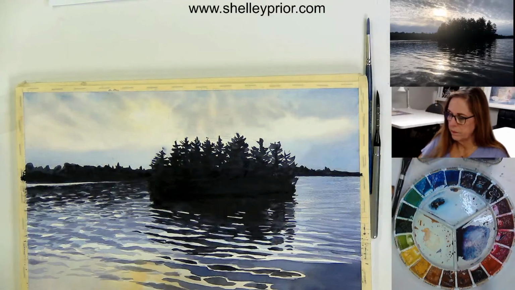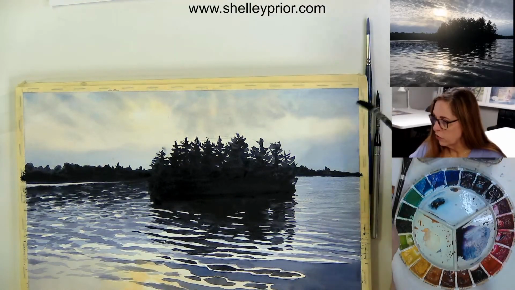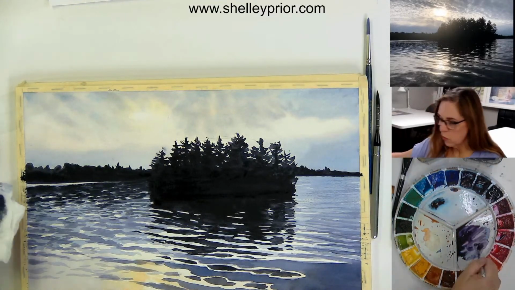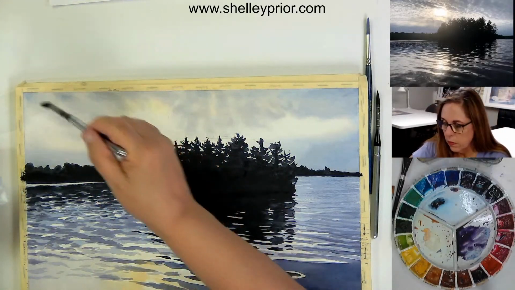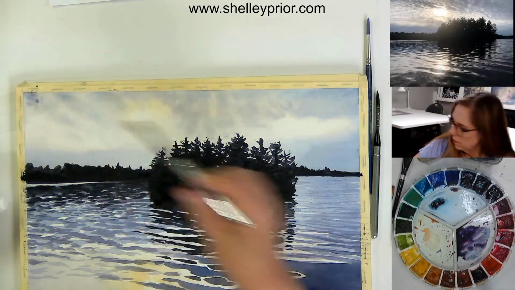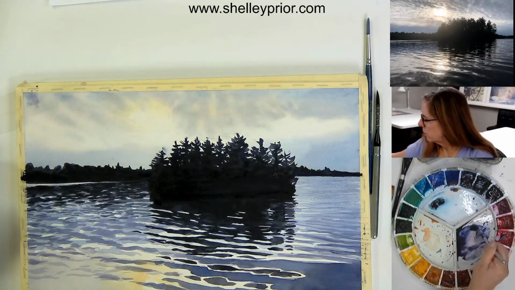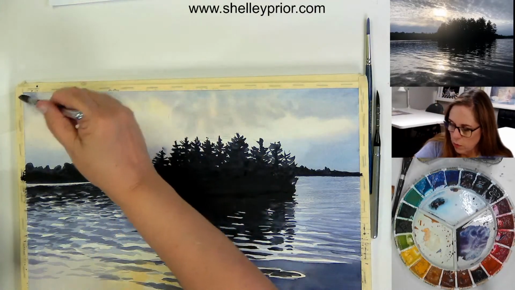All right. Now I can come in, and if I want to get a little bit more action happening in my clouds, this is the point where I can do that. So I'm going to come in with, I want to make it a little bit more blue, I think, but add a little cobalt blue to that.